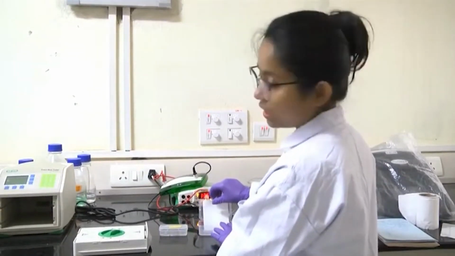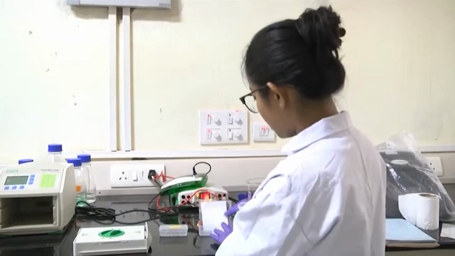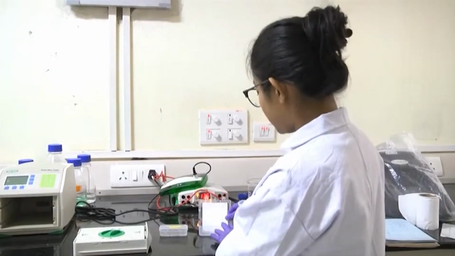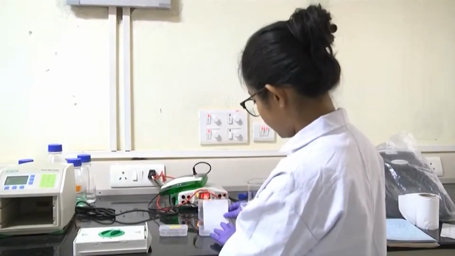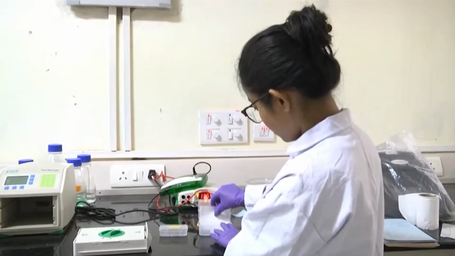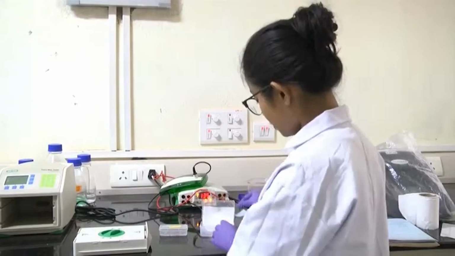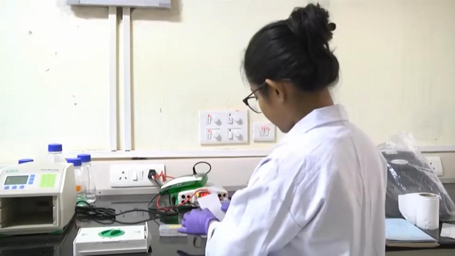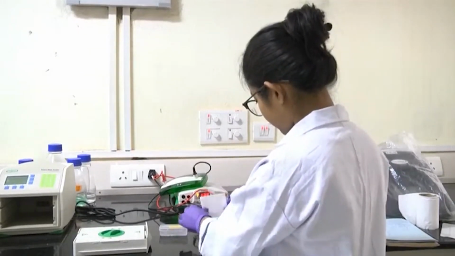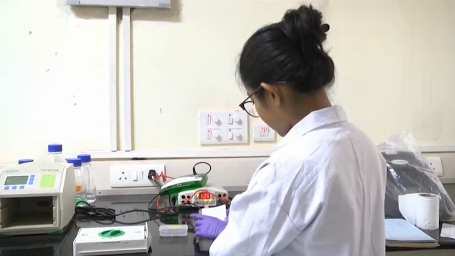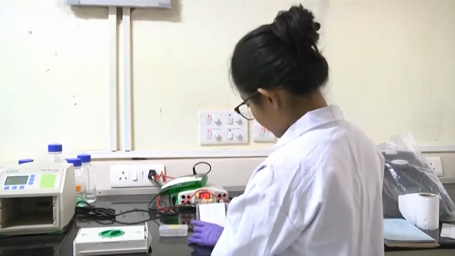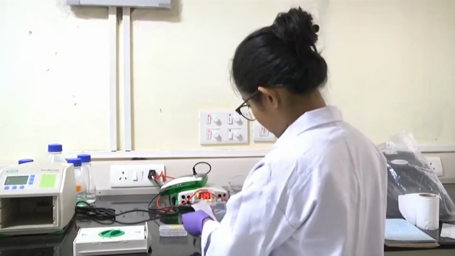Here we do not need the sponge, we just need the soaked blotting paper, and then we will make the sandwich. I will put some amount of this buffer as well.